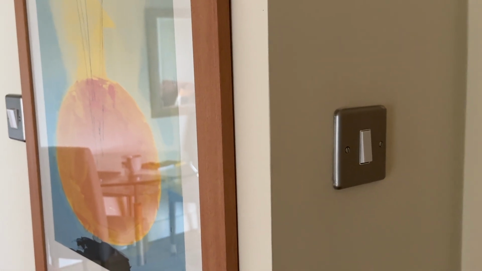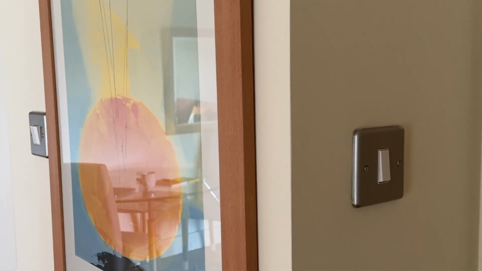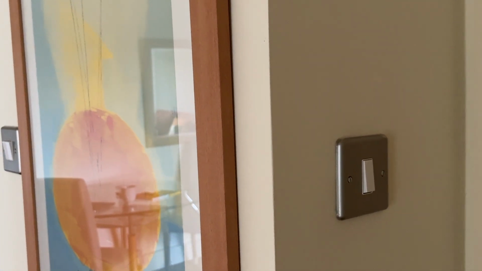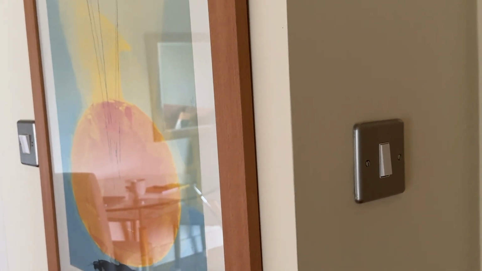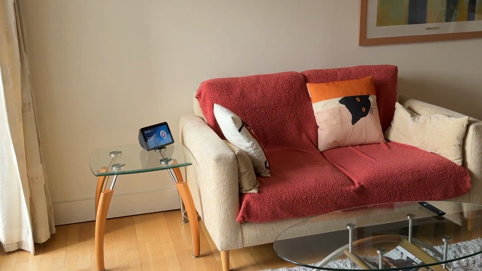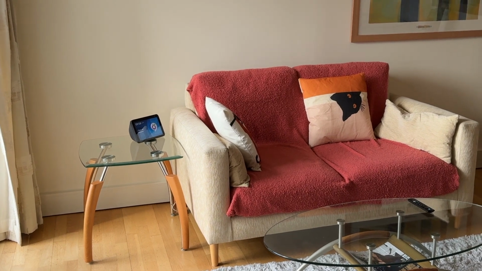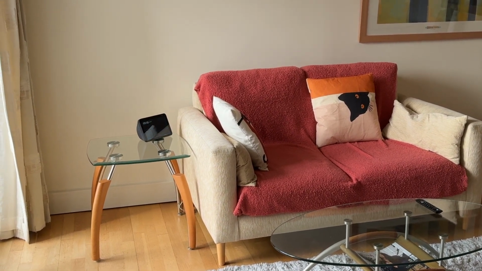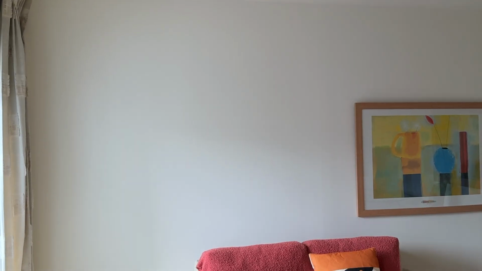In this video, I'm just attempting to document the smart home operation in our apartment. So we have light switches on the wall. We have an Amazon unit over there. And if I say something like, Alexa, turn on lounge, you'll see that the lights come on. Alexa, turn off lounge, the lights go out, as expected.